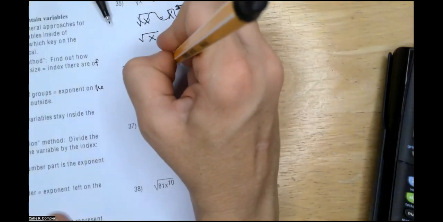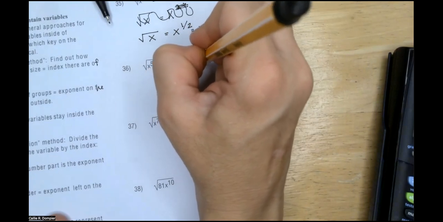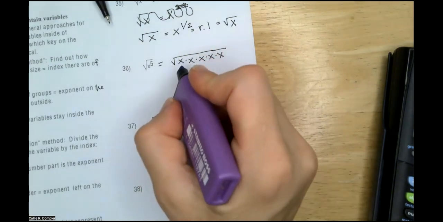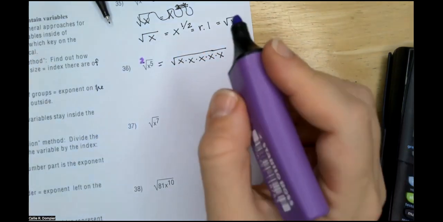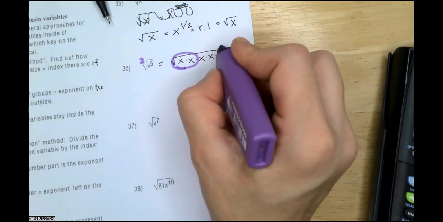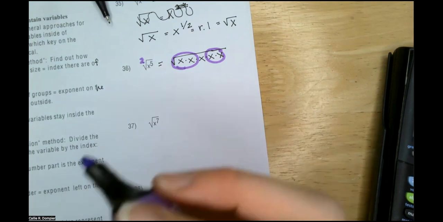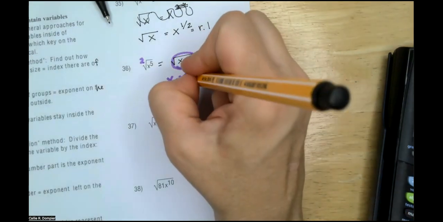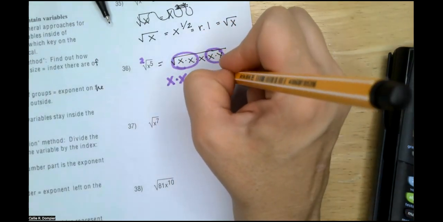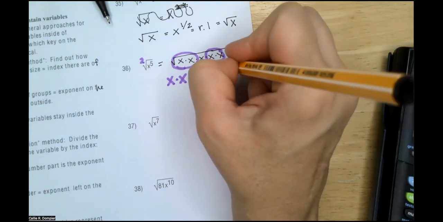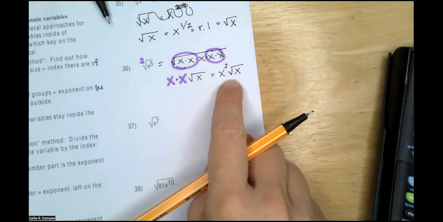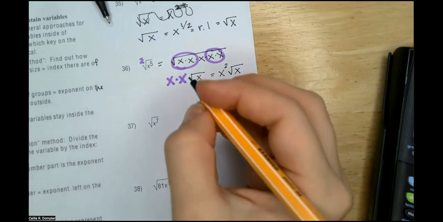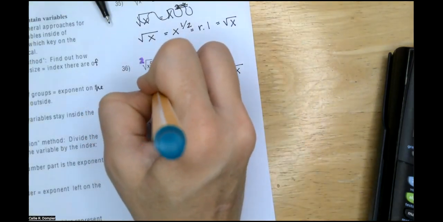Okay, so the square root of x to the 5th. Grouping method is going to say there's 5 of them. Right? And then we're going to group. So we're grouping by 2s because that's what the index is. So these 2 are a group and these 2 are a group, and there's 1 left over. So what we have is x times x taken out, and then 1x left in, which is just x squared times the square root of x. That's grouping method.